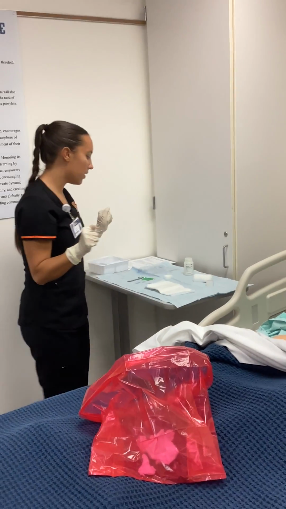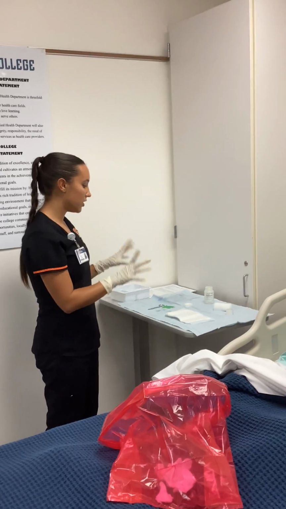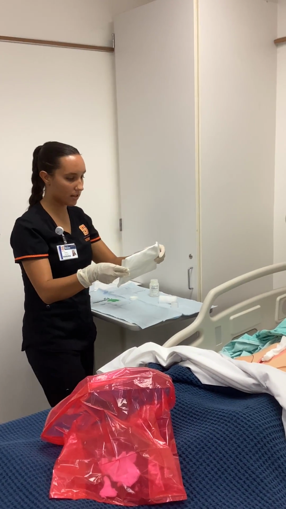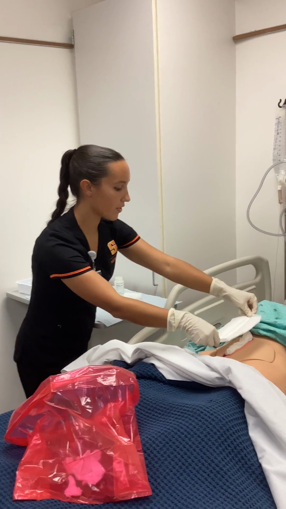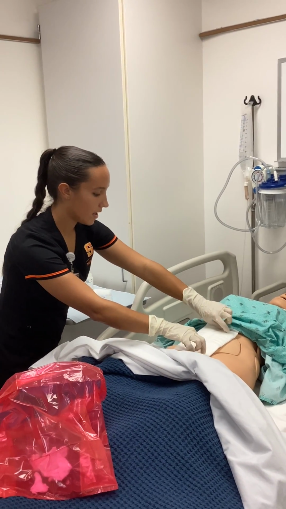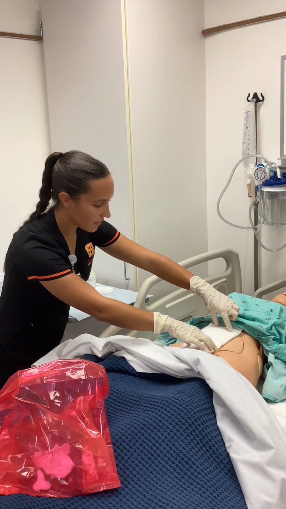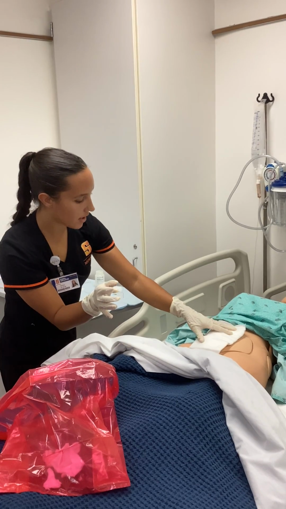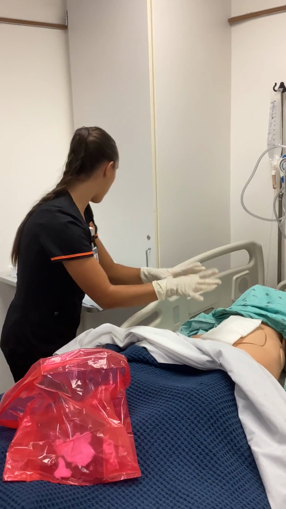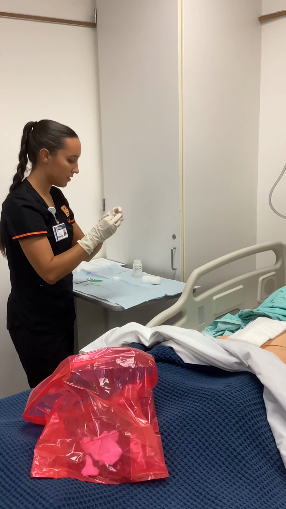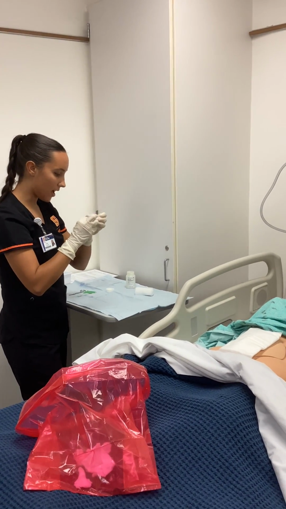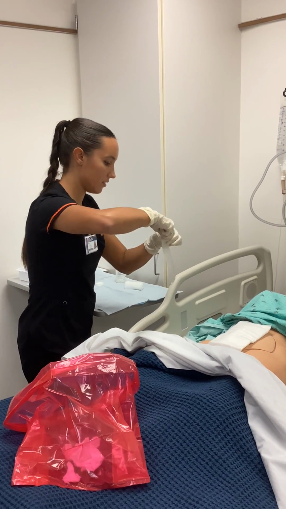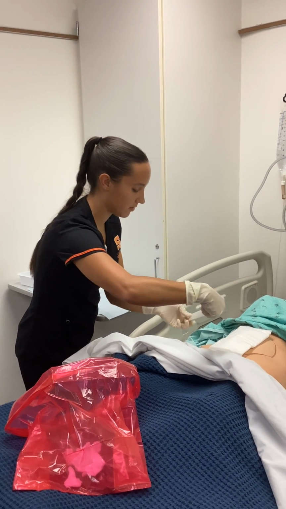Okay, now that I have done that, I am going to take this, and I'm going to place this over the wound, and you want to make sure that it covers 1 inch over it so that it is being covered. And now that it's covered, I'm going to take the tape and I'm going to tape this so it stays down.